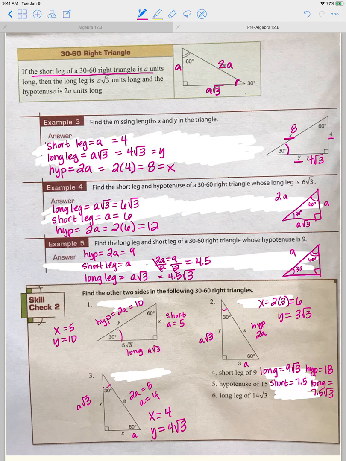Number 6, if I have a long leg of 14 square root of 3, long leg is a root 3, which means a is 14. So my short leg is 14, and my hypotenuse is 2 times a, so 2 times 14 is 28.